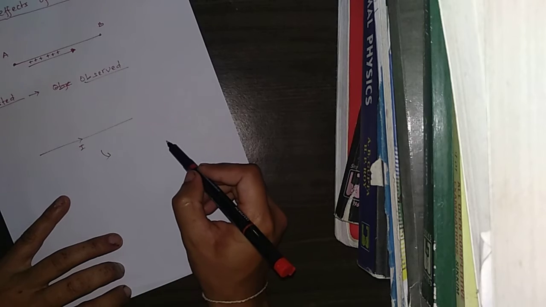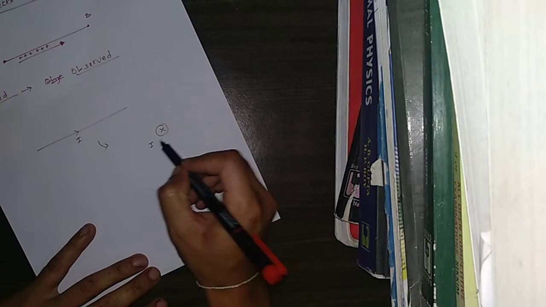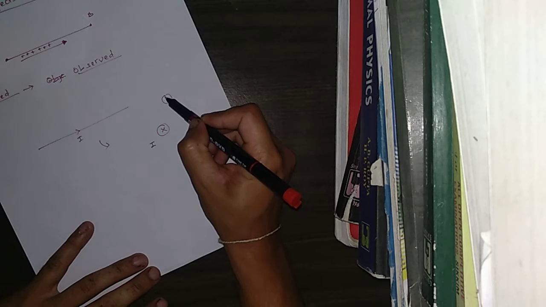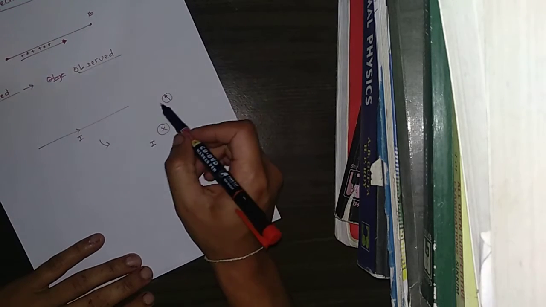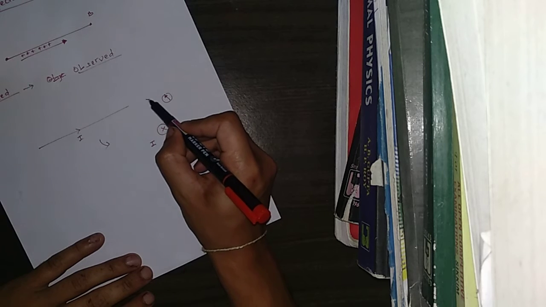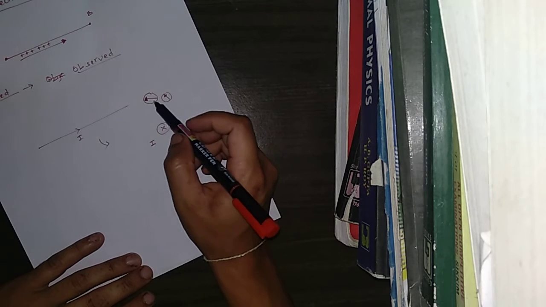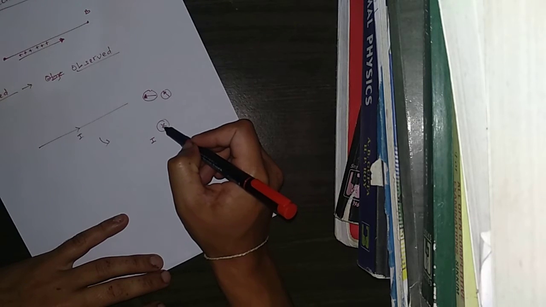Suppose I want to draw this particular wire this way. This is the wire which is going inside this paper. This is a current carrying wire which is going inside the paper. He placed a magnetic compass nearby this particular current element. What he found was this compass deflects when he placed it in different directions around this wire.